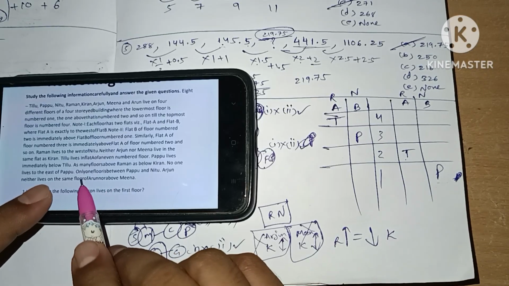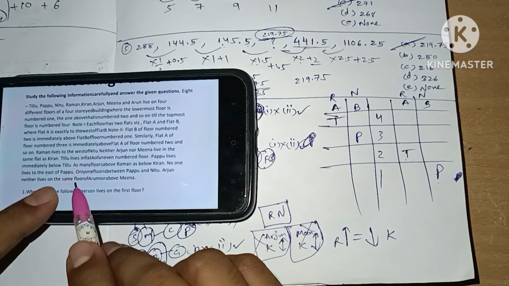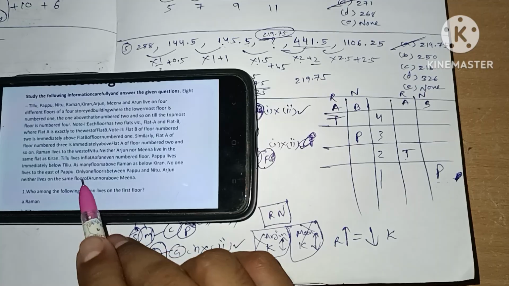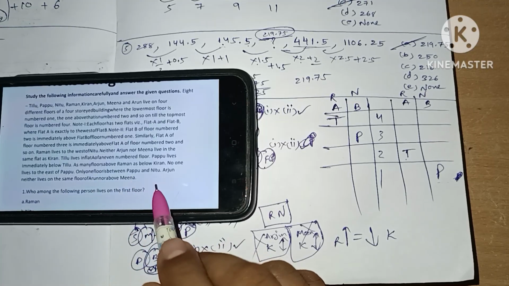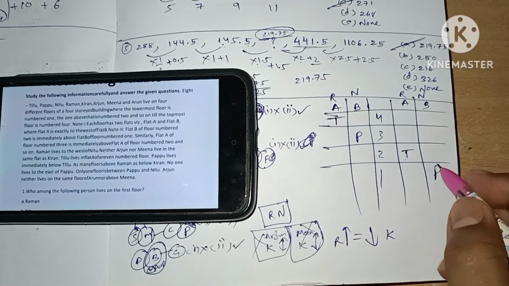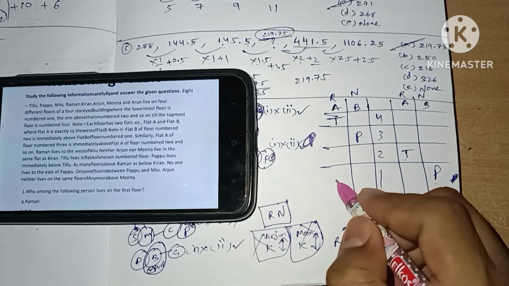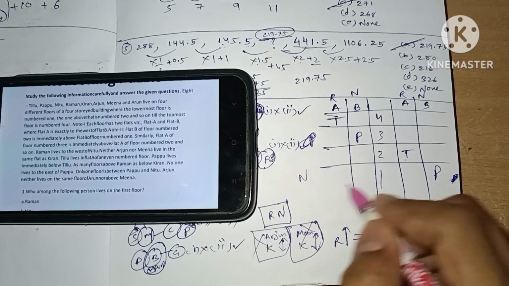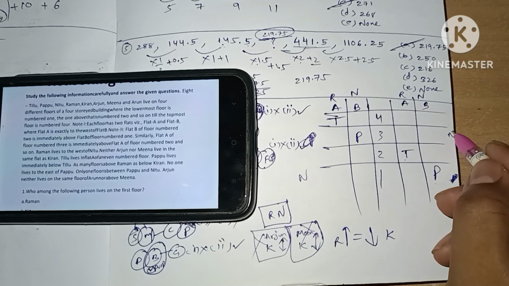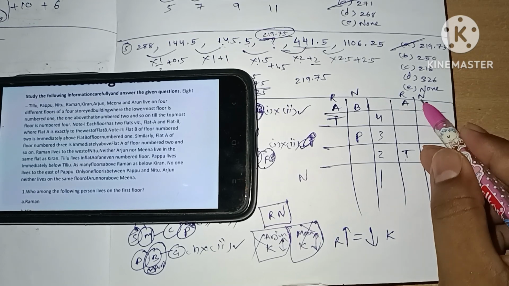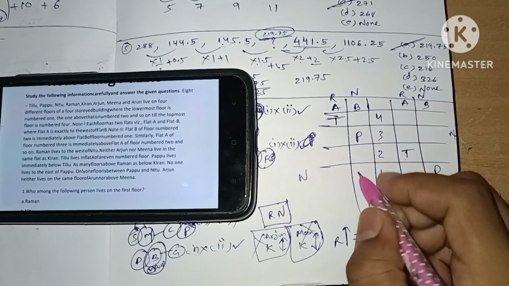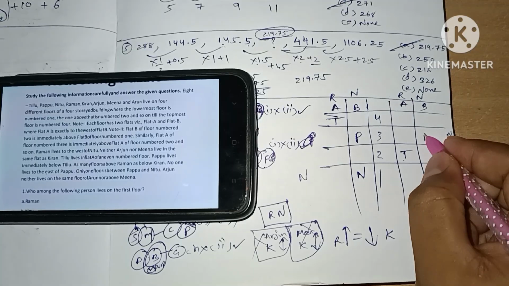Okay, next one is only one floor between Pappu and Neetu. So one floor between Pappu and Neetu means Neetu must be in this floor. In this case, in this floor. So Neetu must be in this flat. So this is the place for N and this is the place for N.